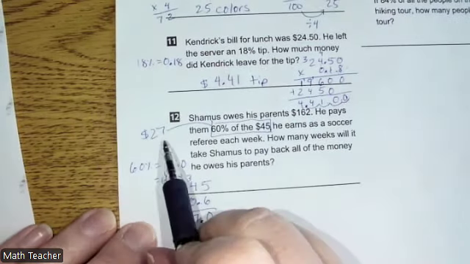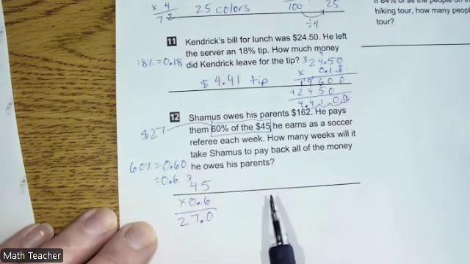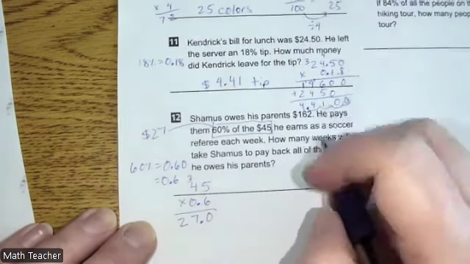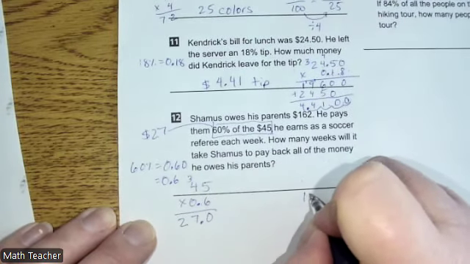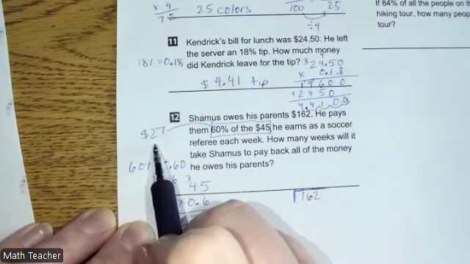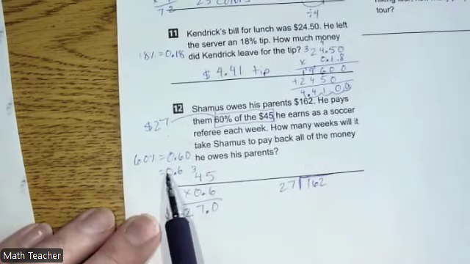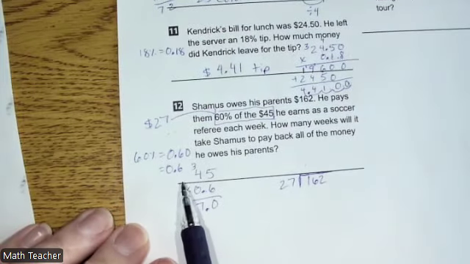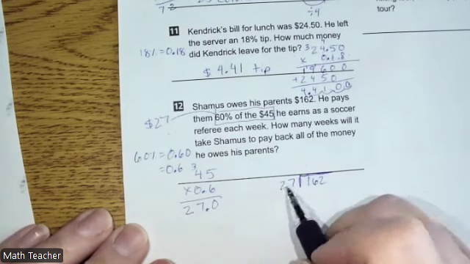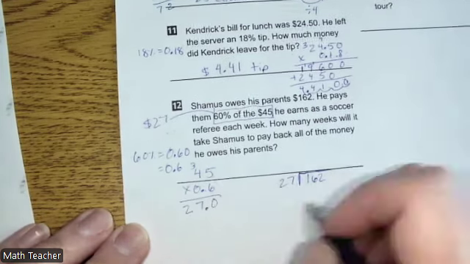Okay, so then we want to know how many weeks it will take Seamus to pay his parents back. So we need to do 162 divided by the $27 that he is paying his parents each week. And I believe that's going to be 6. Okay, so this is like rounding up to 30. Let's just double check it here.